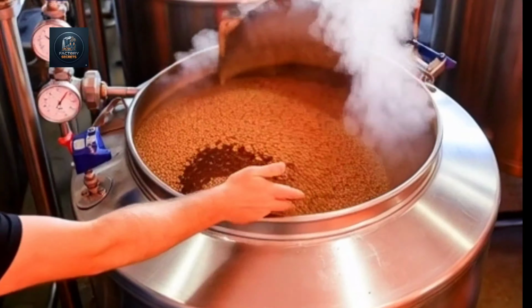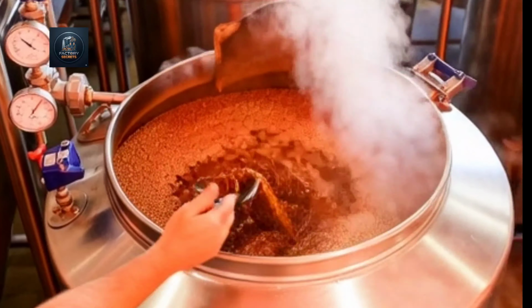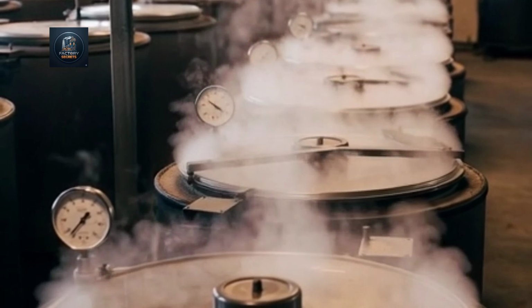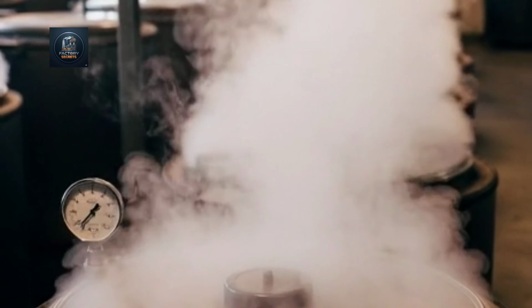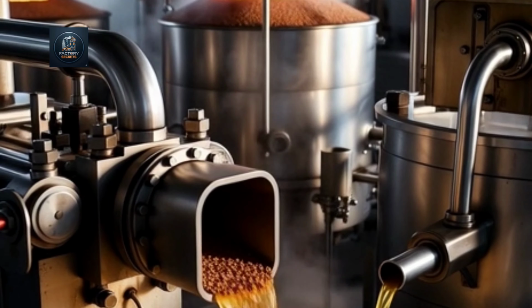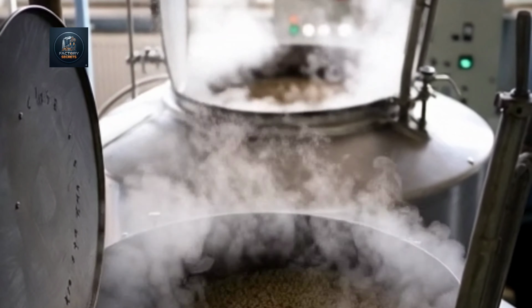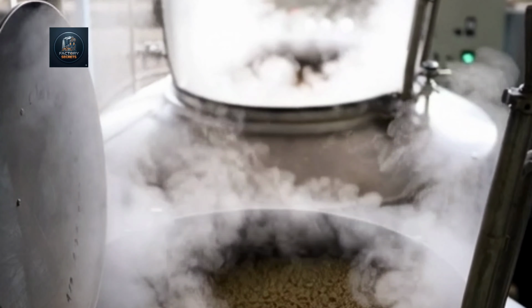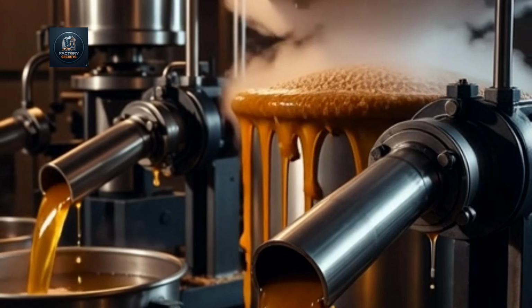After cleaning, the seeds are sent to the crushing section. Here, the seeds are cracked and broken into smaller pieces using heavy rollers or crushers. The crushed seeds are then heated slightly in a conditioning unit. This heating process helps to increase oil yield and makes extraction more efficient. Once prepared, the material is ready for oil extraction.